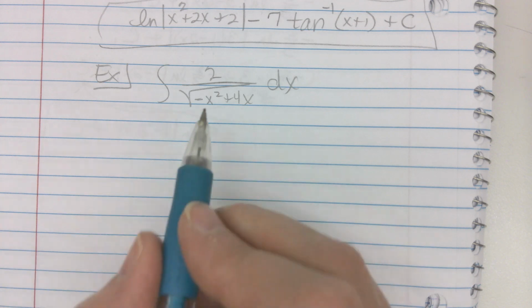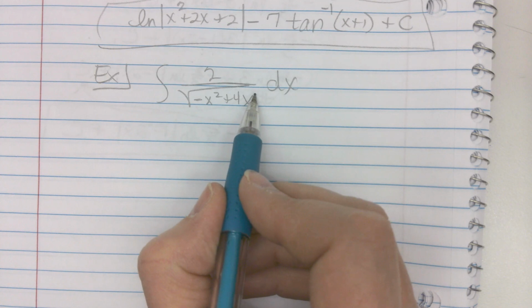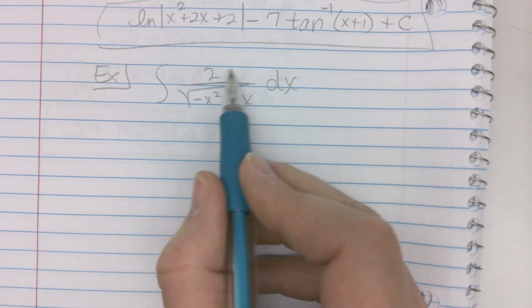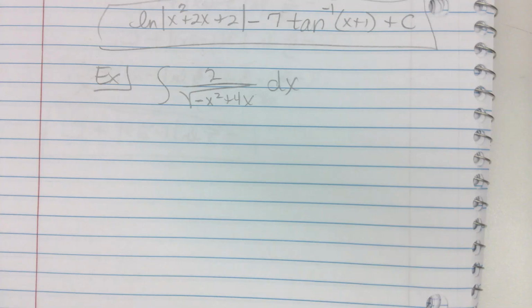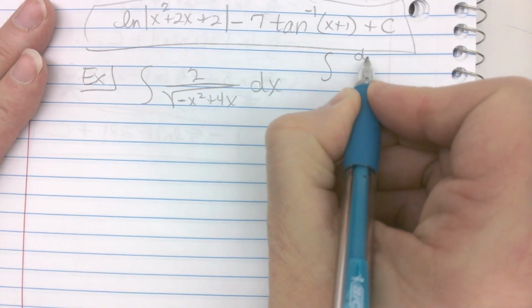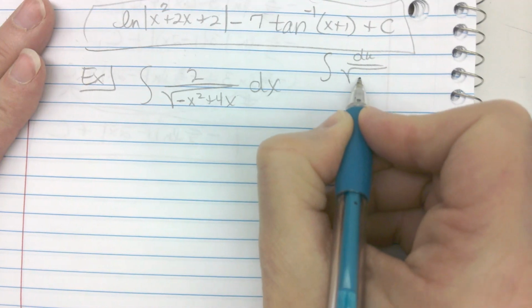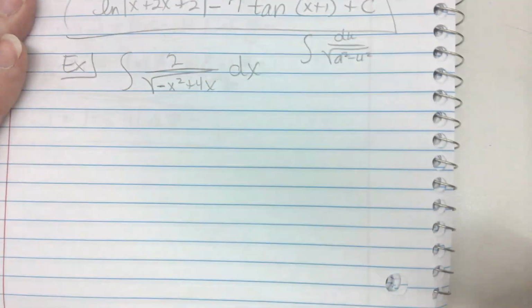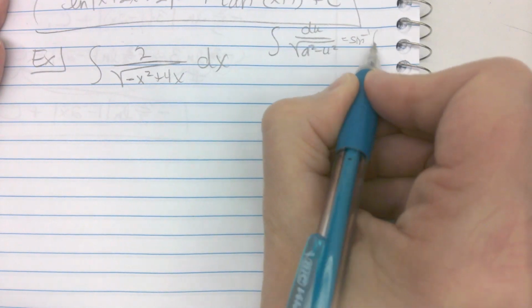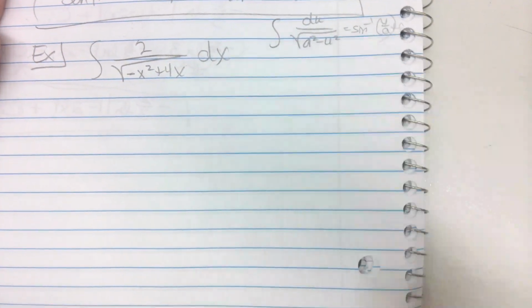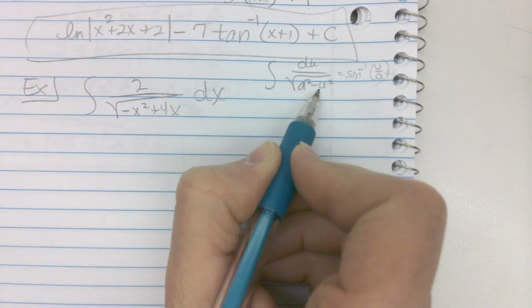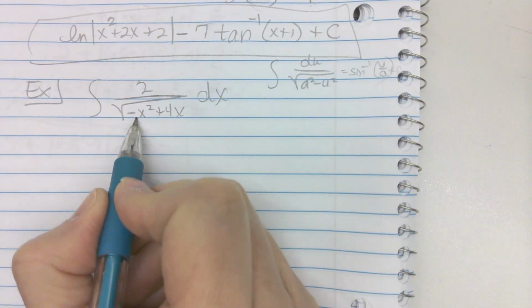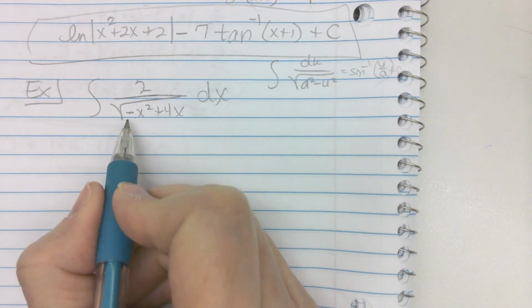If I tried to make it a blob to a negative 1/2 power, I would need a negative 2x plus a 4. So you don't have an x. What other type has a square root on the bottom? Arc sine. So what's the arc sine formula? Is it a squared minus u squared? Yes. It's arc sine of u over a, right? The u, which is the blob, the function of x, is after a minus sign. Are we good so far because there's a minus sign in front of the x?